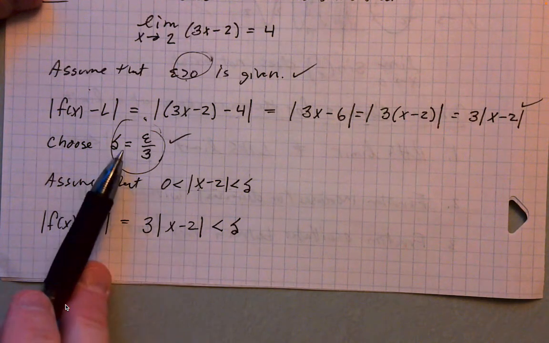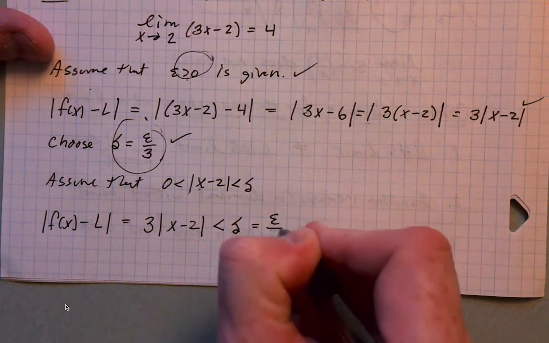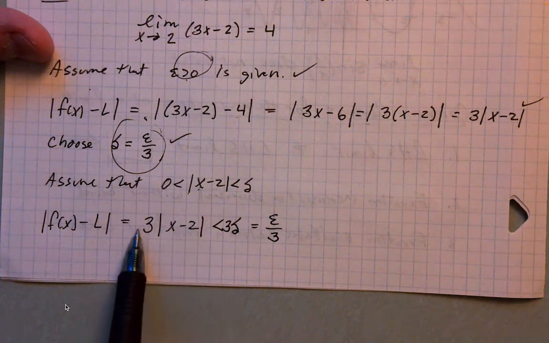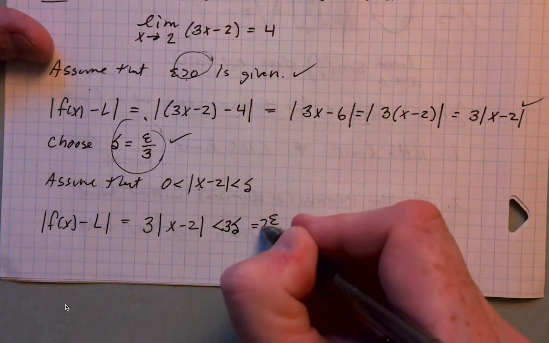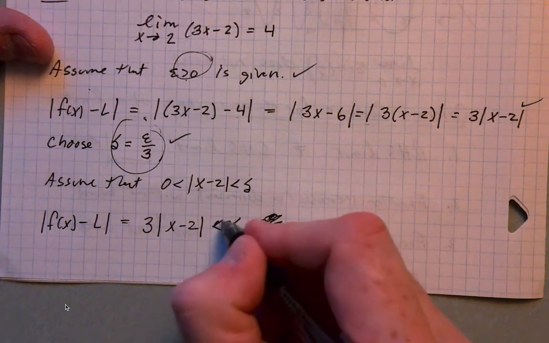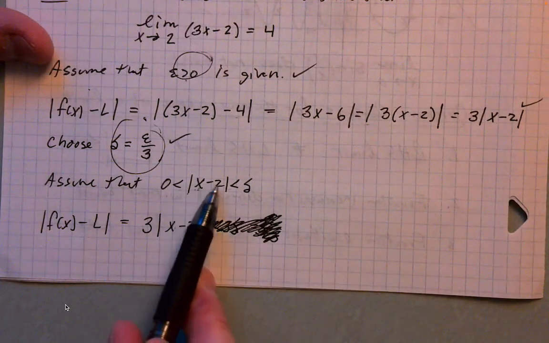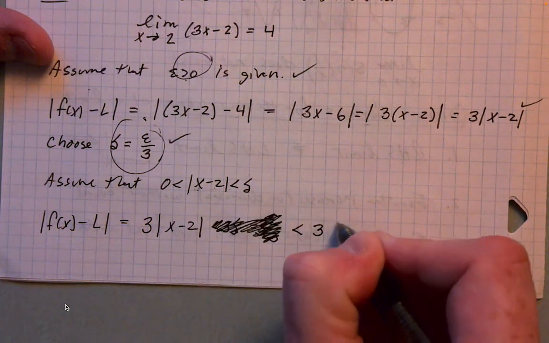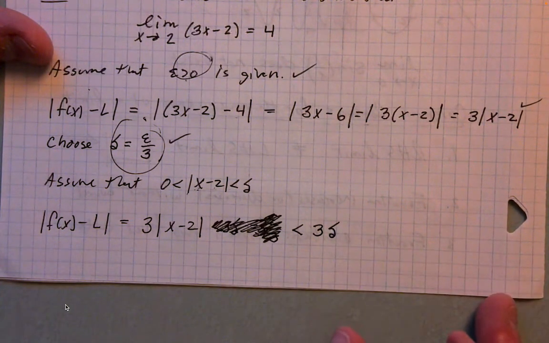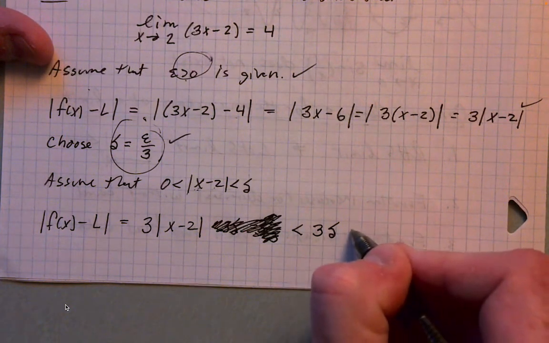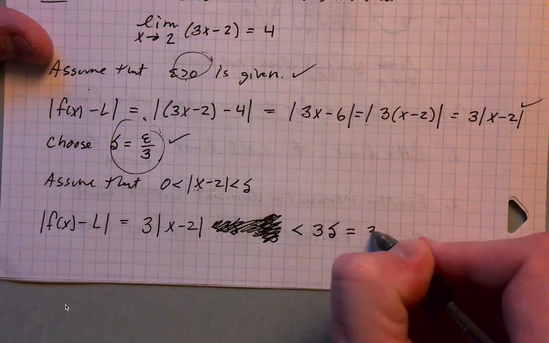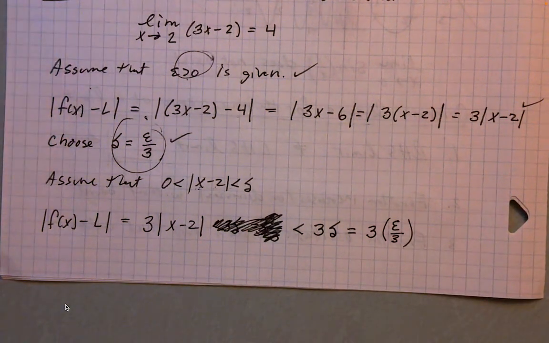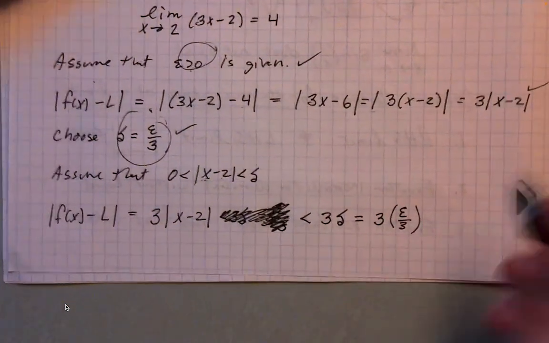And what is delta? Well, we chose delta to be equal to epsilon over 3. Oh, sorry. Key point: let me just erase this and start that over. So if the distance between x and 2 is less than delta, then 3 times the absolute value of x minus 2 would have to be less than 3 times delta. Okay. And 3 times delta, well, we know what delta is, right? We chose it up here, so this would be equal to 3 times, and then delta we said would be whatever epsilon is divided by 3. Okay. And then, of course, 3 times epsilon over 3, well, that's just epsilon.